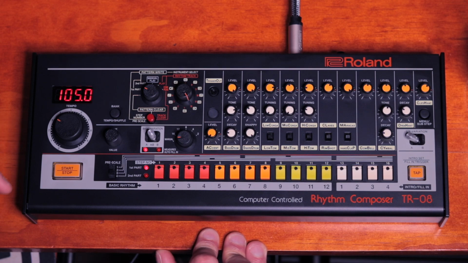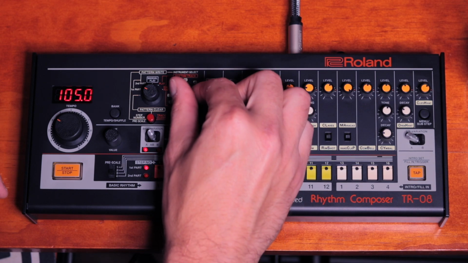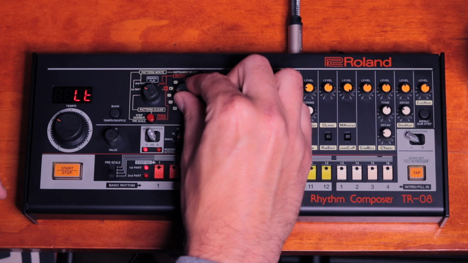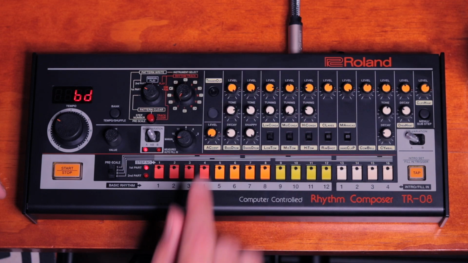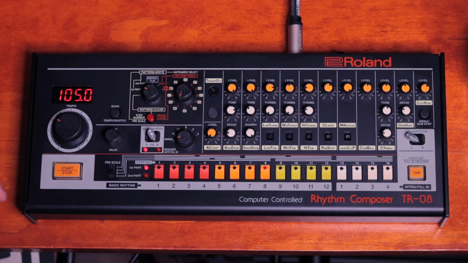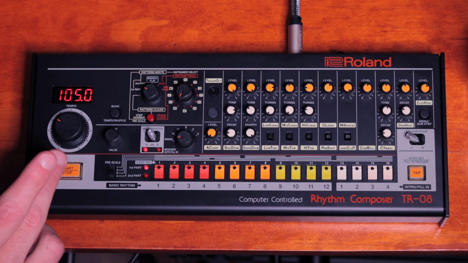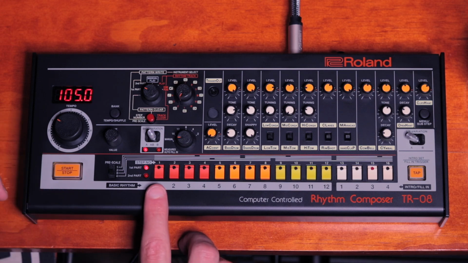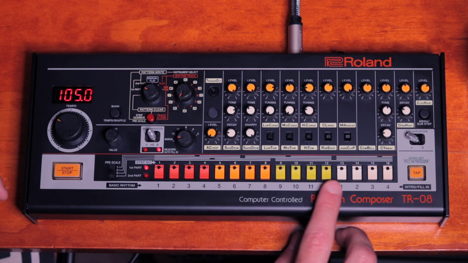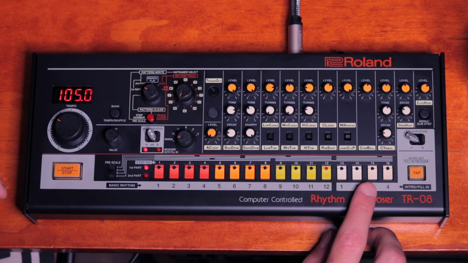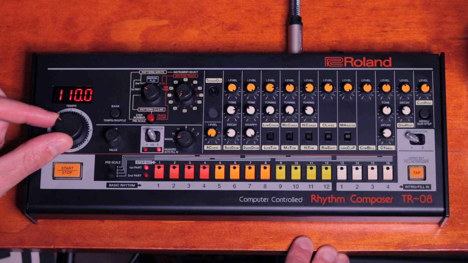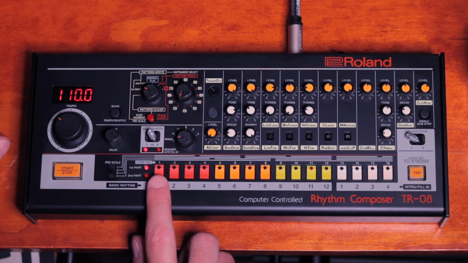So to start programming your beat, all you need to do is move the instrument select to whichever instrument or drum sound you want. So I'm going to go to bass drum. We'll do that first. And then we're just going to hit start stop, and you'll see the lights going through our 16 steps here. So I'm going to adjust the tempo. We'll make it a little faster. Let's try 110. And then you can just start programming in some notes.